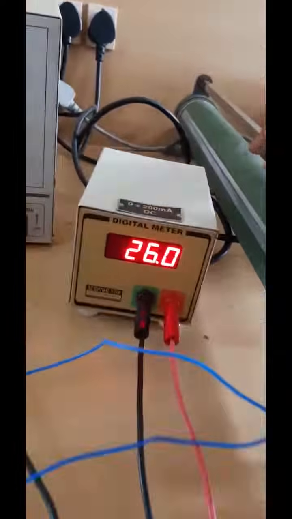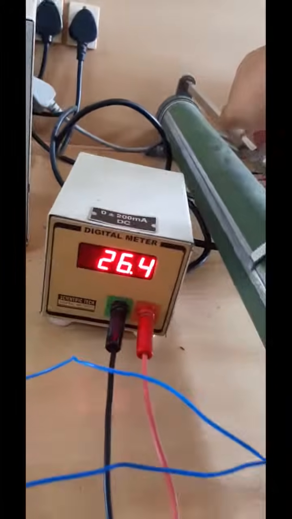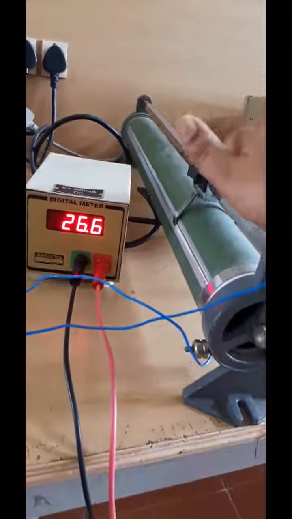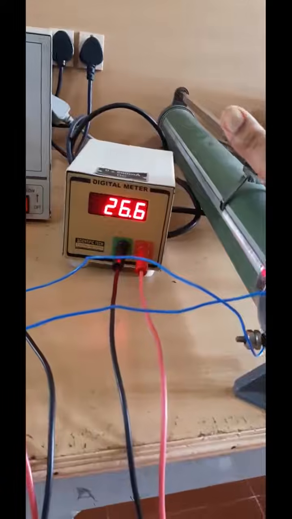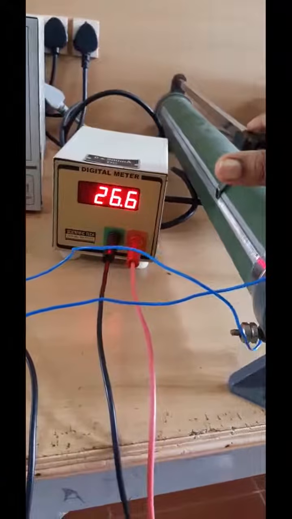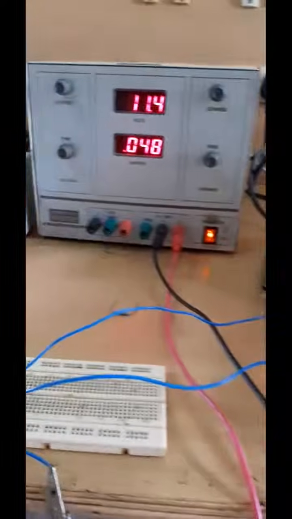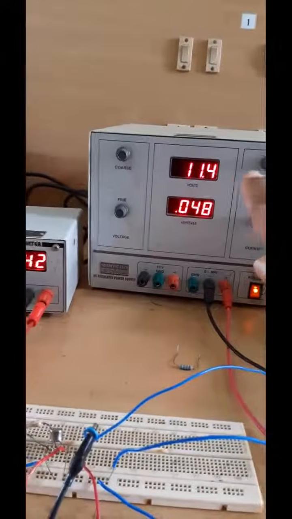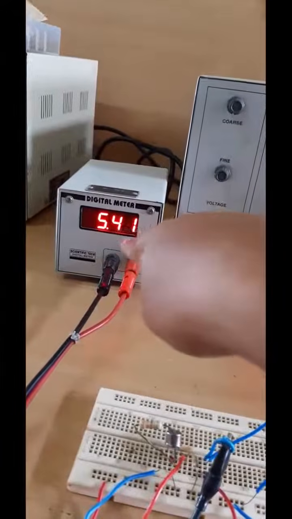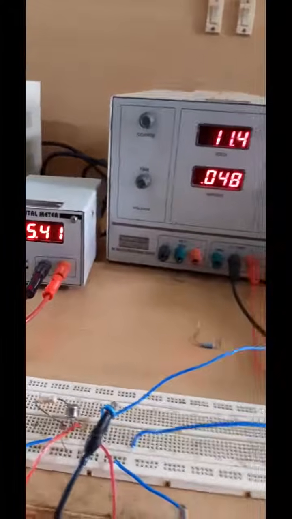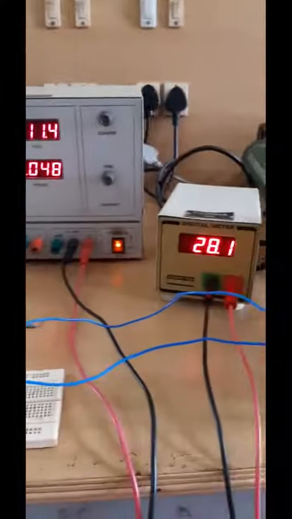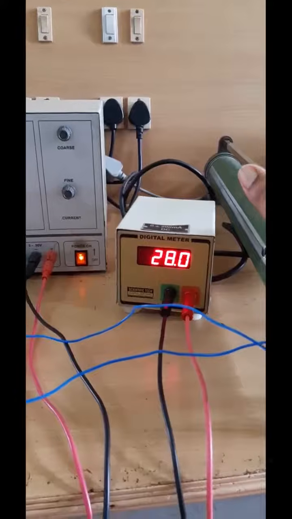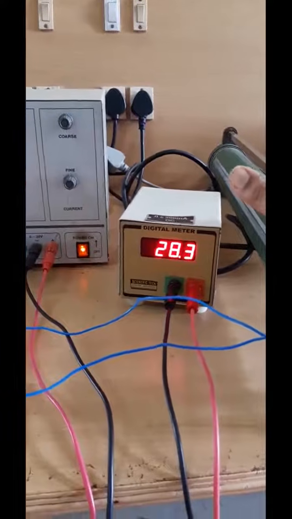We started from the full load, and then we are reducing the load. Whenever we set the input voltage to 10 volt, the output voltage is regulated to 5 volt. In this experiment, whenever we change the load, the current increases.